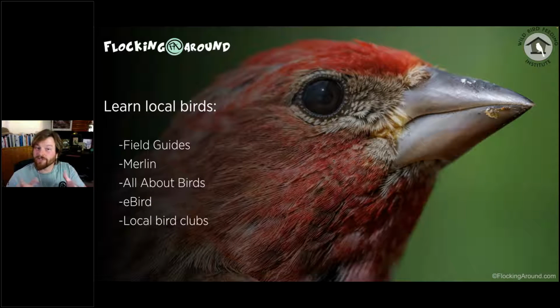So some resources to learn your local birds, field guides, whether you're a Sibley person because you like the drawings, or if you like photos, Crossley guides are a great guide, very useful. They do cost money, but still very useful.